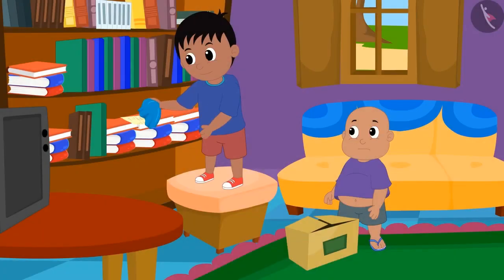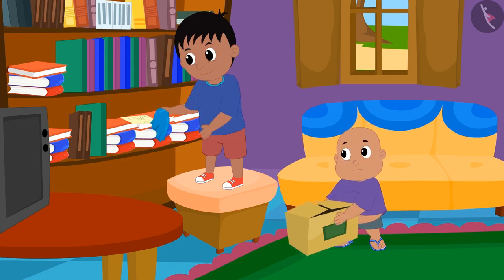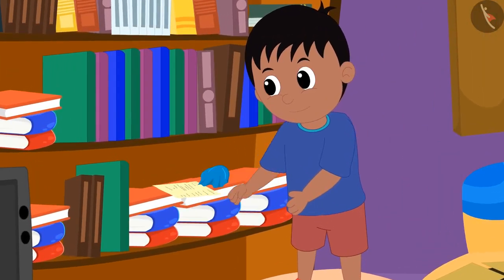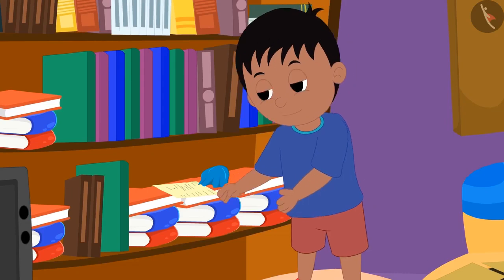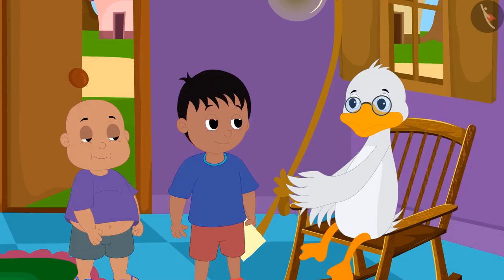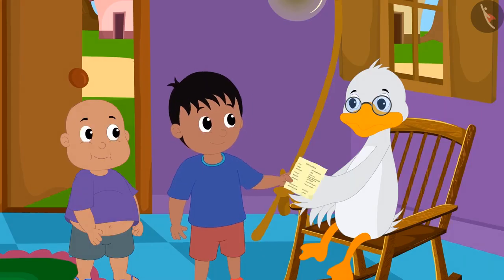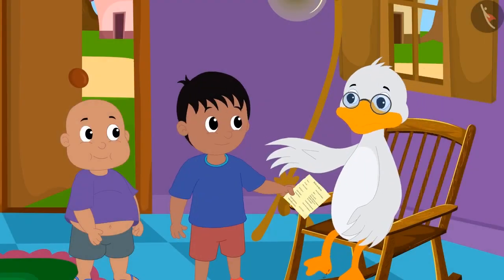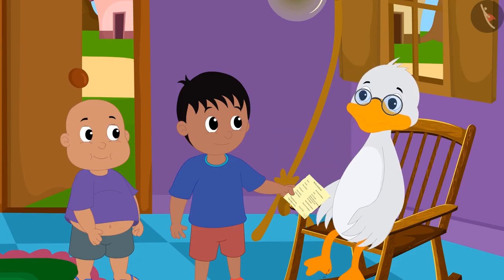Raju and Bablu are helping uncle in cleaning his house. They found such a piece of paper among uncle's files. They asked uncle about that paper. The uncle told them that it is his birth certificate.